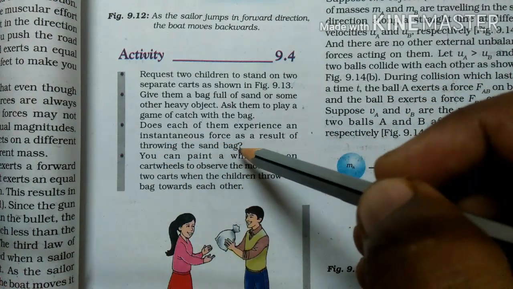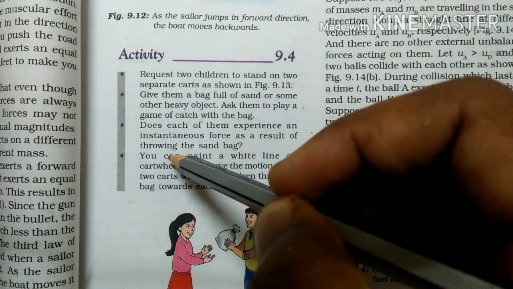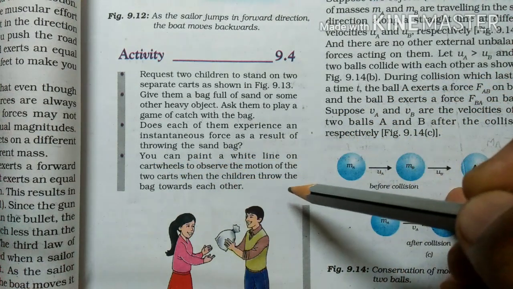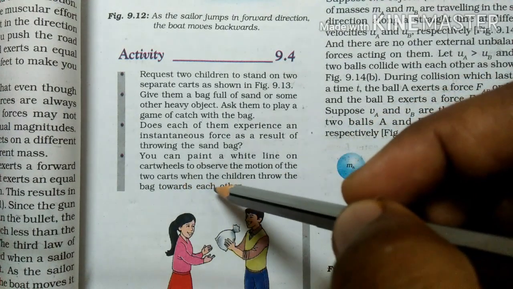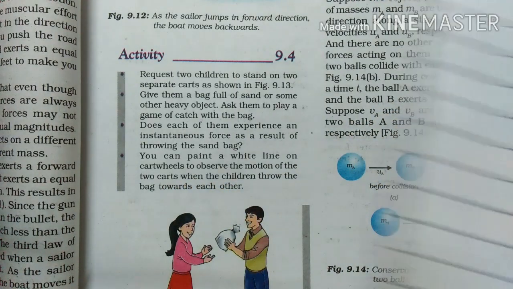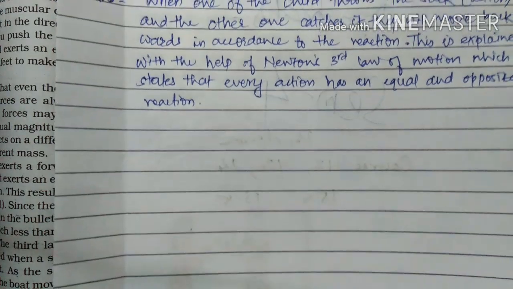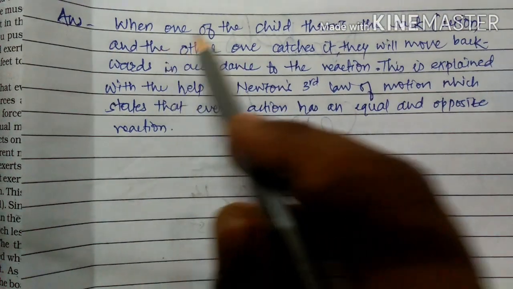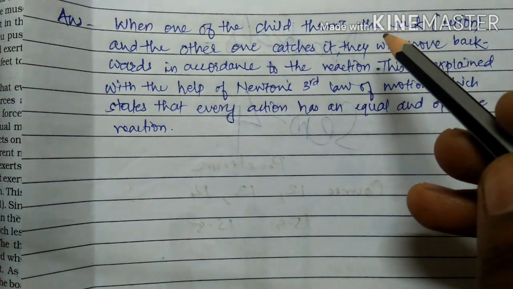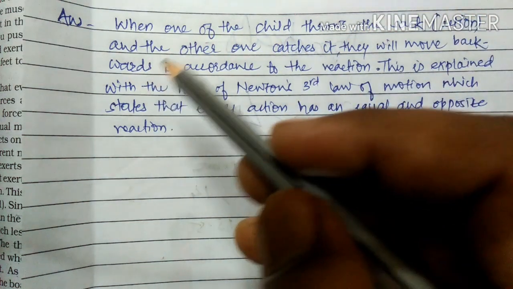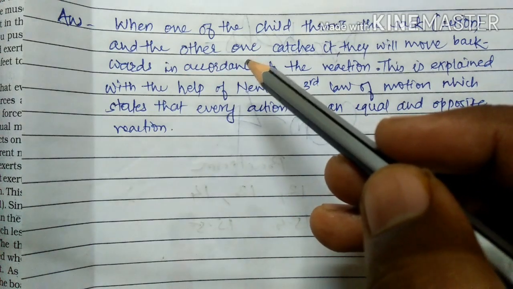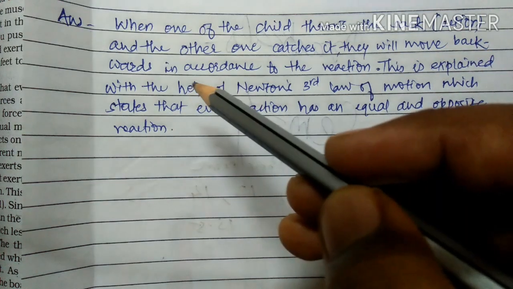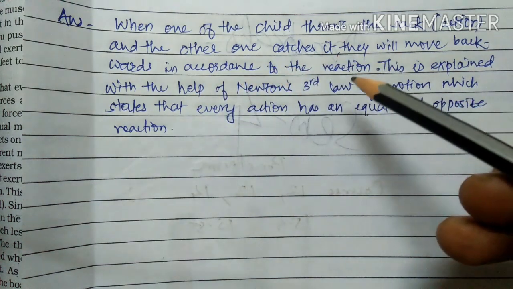You can paint a white line on the cart wheels to observe the motion of the two carts when the children throw the bag towards each other. See here the answer. When one of the children throws the sack, that is the action, and the other one catches it, they will move backward in accordance with the reaction.